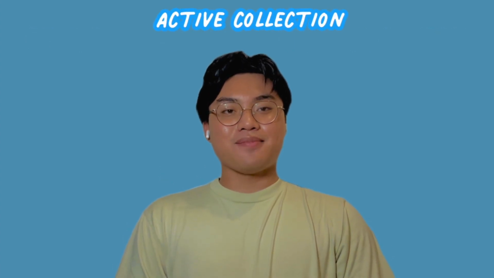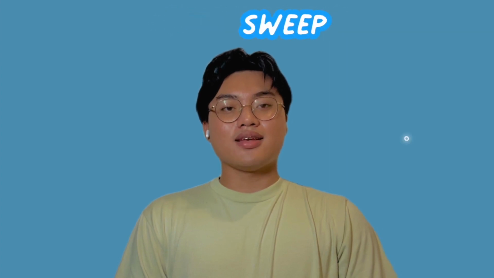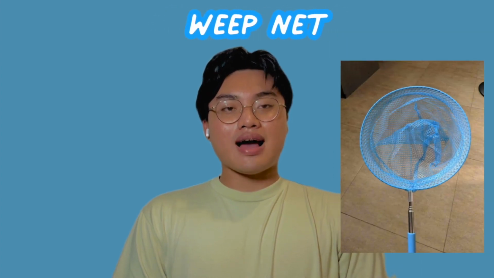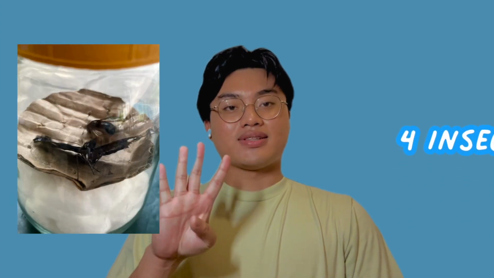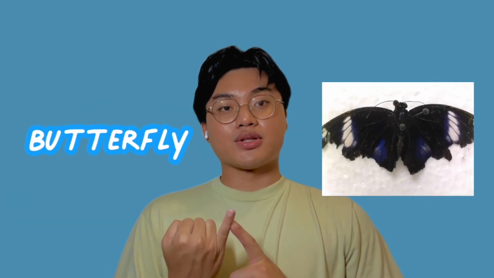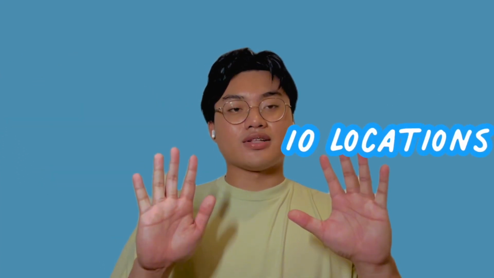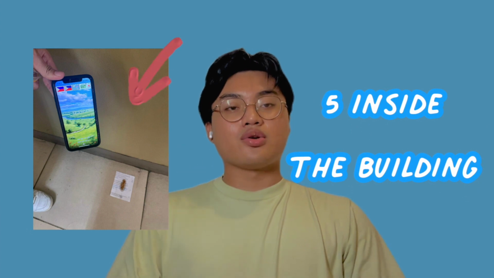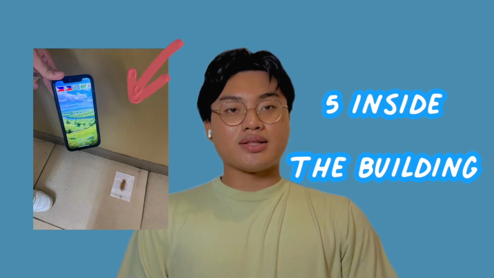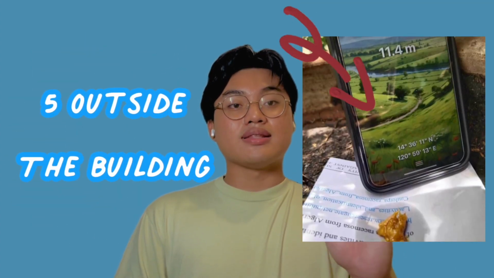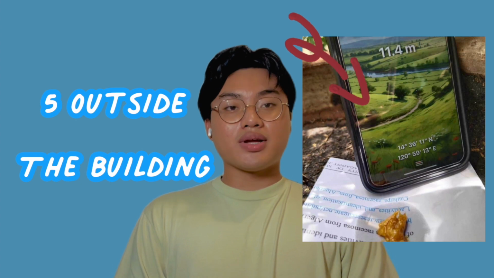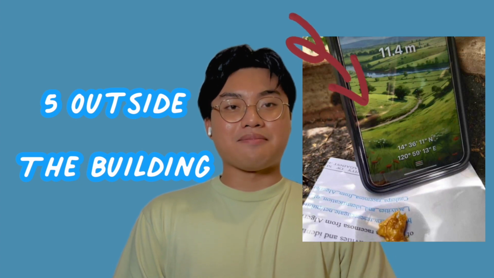In the active collection method, we used a swift net, and through the swift net, we gathered or caught 4 different insects. One is a butterfly, the other 2 are beetles, and the last one is a bee. Also, we collected ants in 10 different locations, 5 of which are located inside the building situated in our chosen sampling points, and the other 5 are located outside the building situated also in our chosen sampling points.